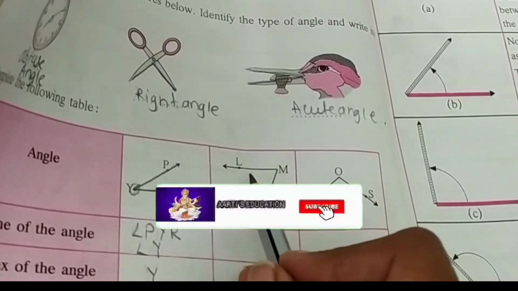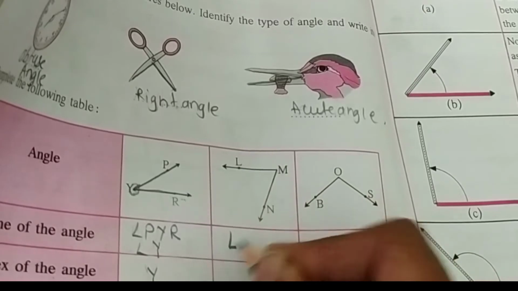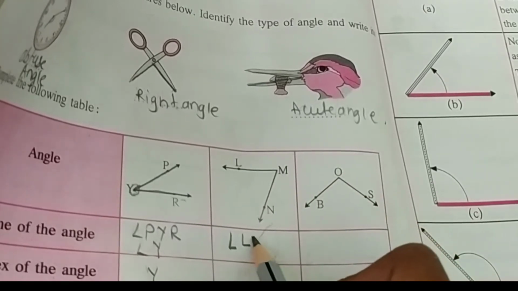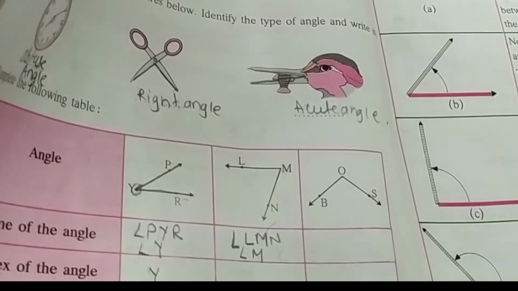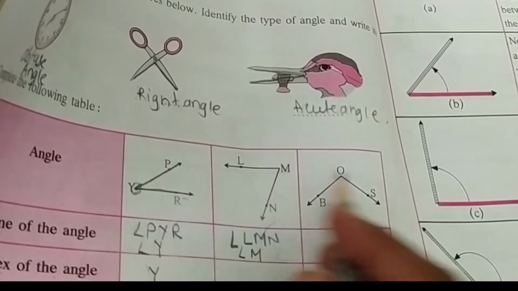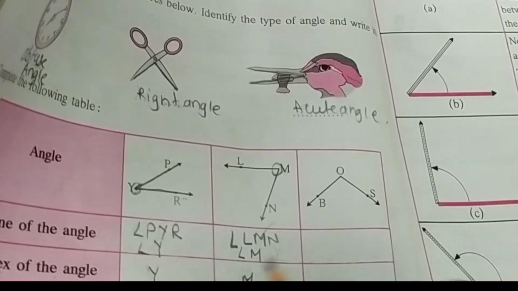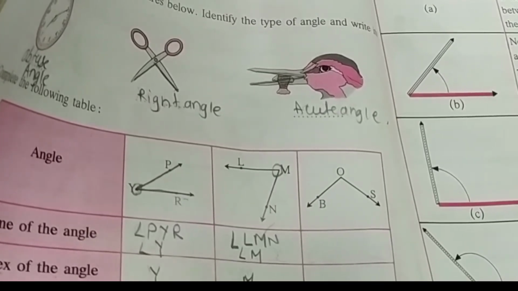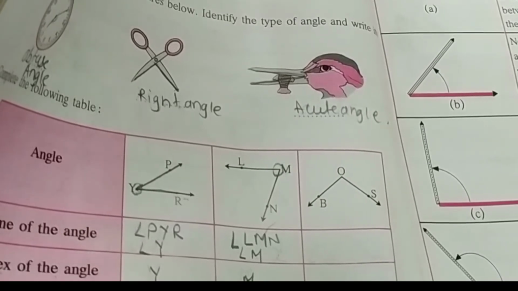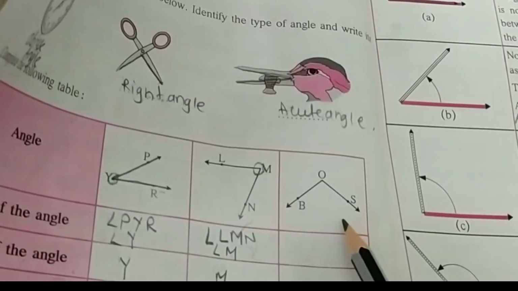Now in the next figure, the name of the angle is angle LMN or angle M. Then the vertex is M, and the arms of the angle are ML and MN. Bracket complete. Now observe this last figure.